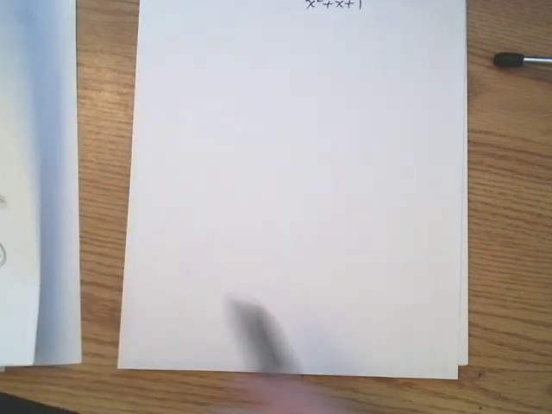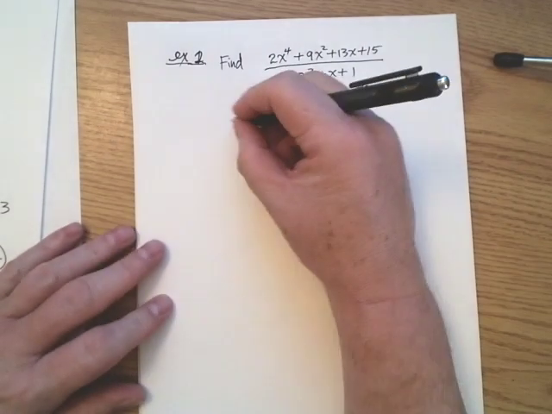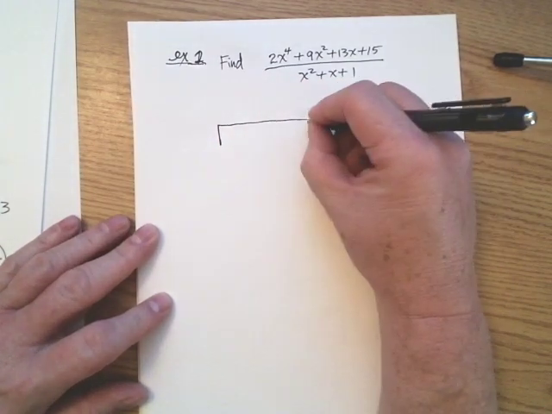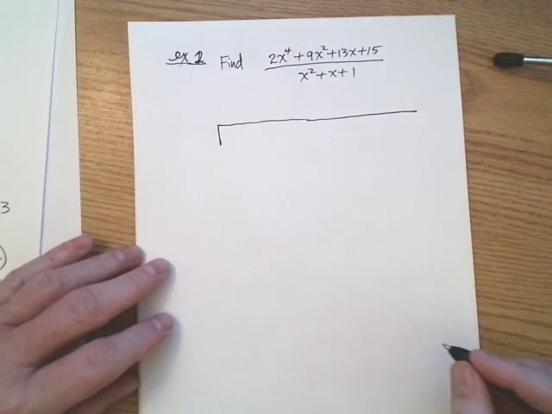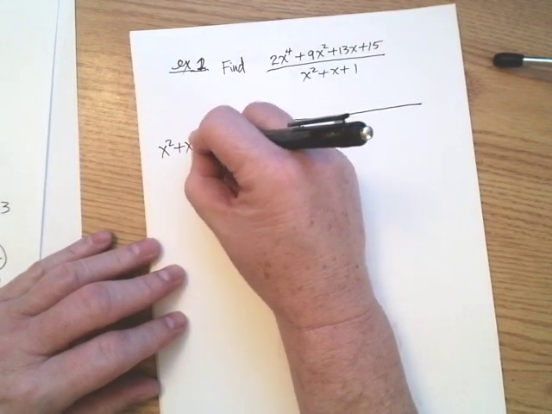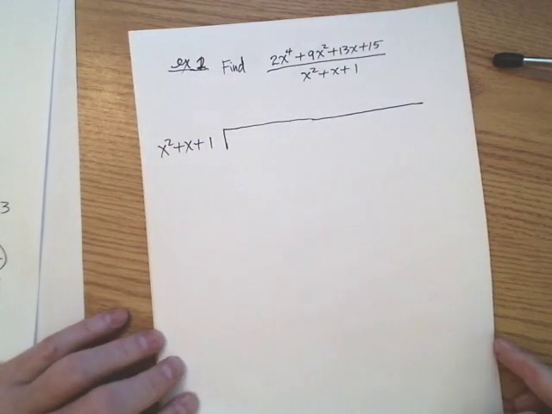Let's go ahead and look at a second example. I'm going to show you here in the second example. Now, everything's in descending order, so that's all good. Here's my dividend. It's going to be going in here. Let's maybe put this guy out here first. So there's the divisor.